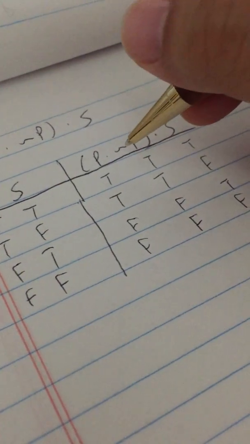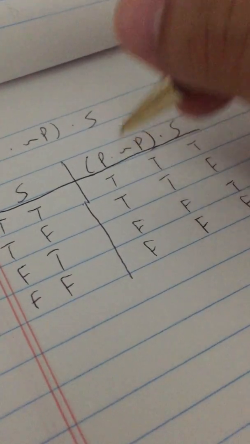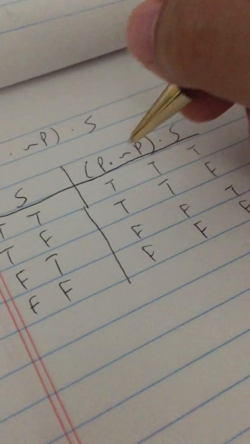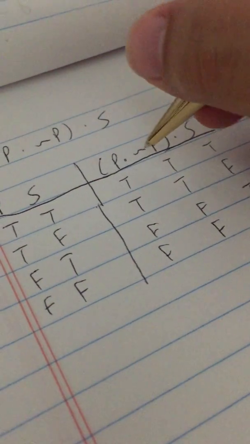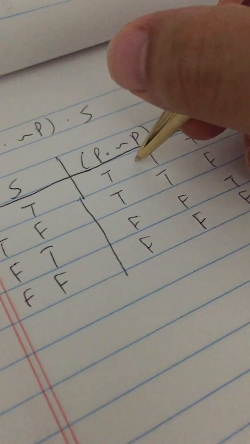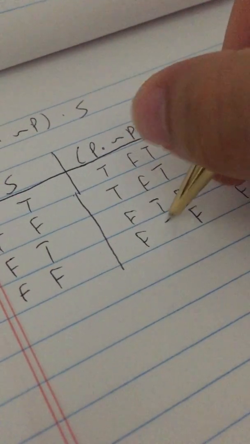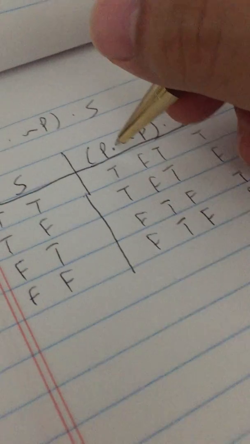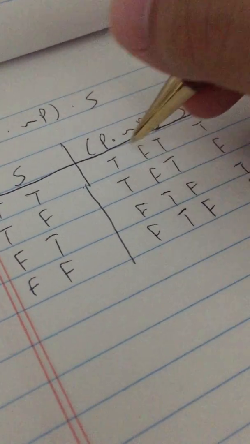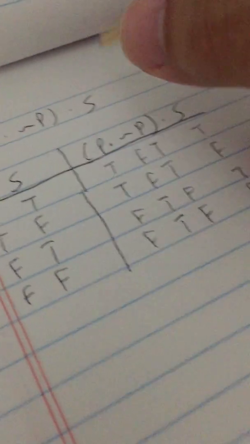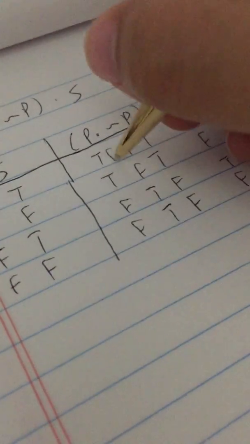So then within the parentheses, I have a dot and a tilde. And again, between the two, you always start with the tilde. So it's going to have the opposite value of P, so it's going to be false, false, true, true. And then the dot here is only going to be true when P is true and when the tilde is true. That can never happen here, so it's always going to be false.